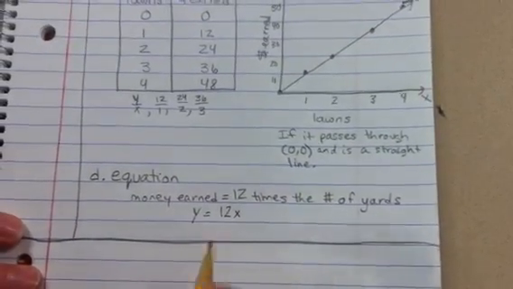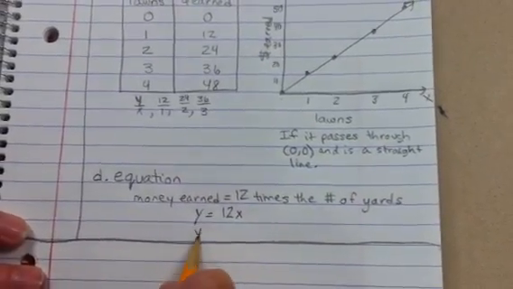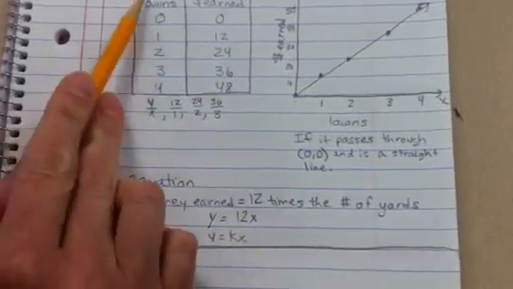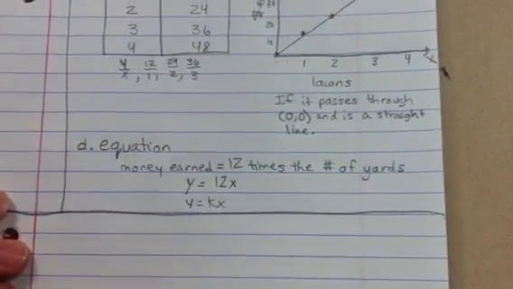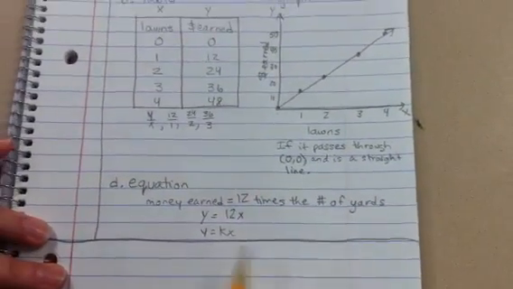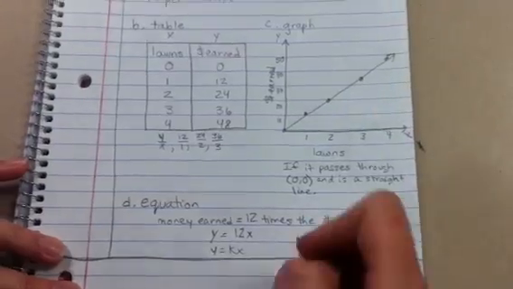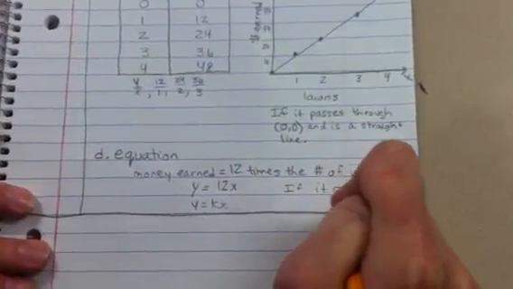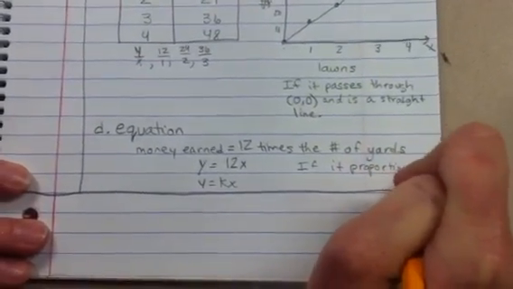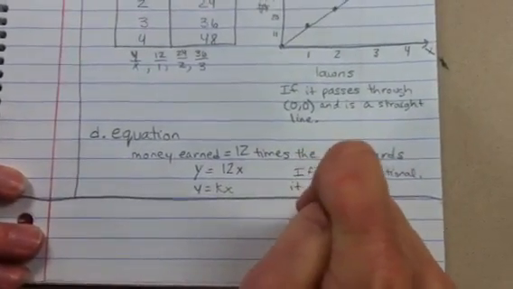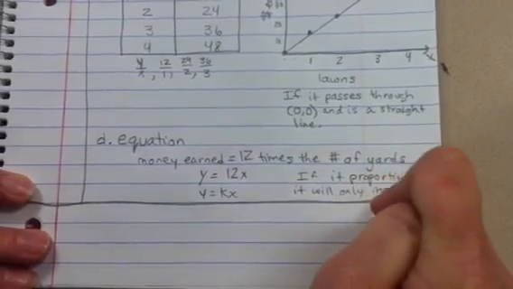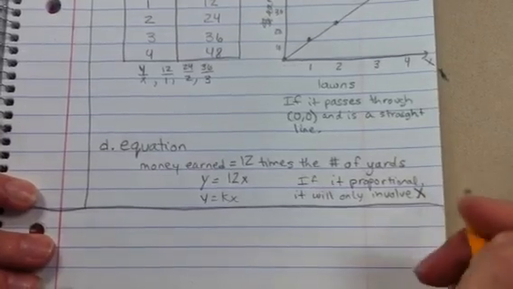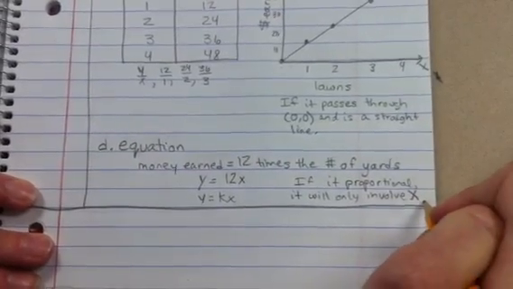So this is in the form of something we call Y equals KX, K being the constant, X being your input, and Y being your output. So we know that an equation, we can tell if it's proportional, because if it is proportional, it will only involve multiplication. And for the sake of space, I'm going to put an X. If you have space, write multiplication instead.